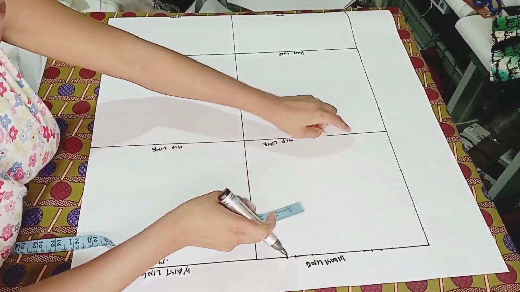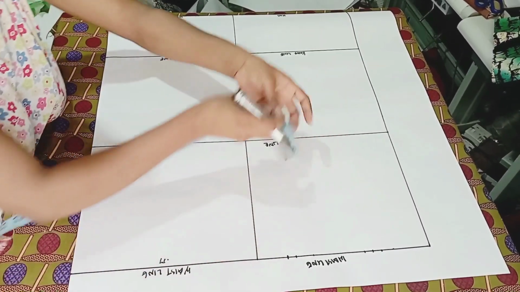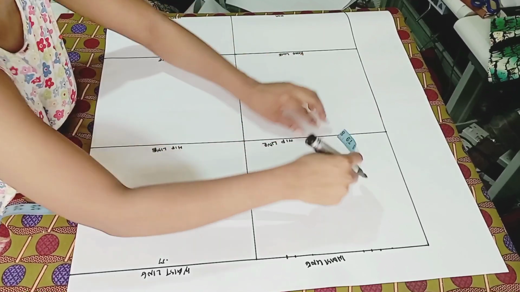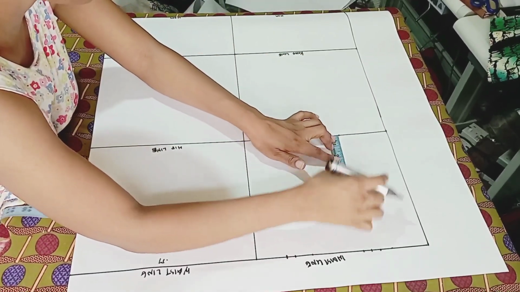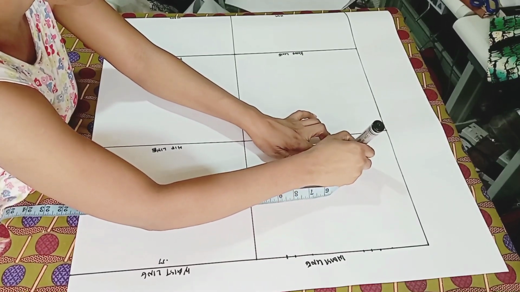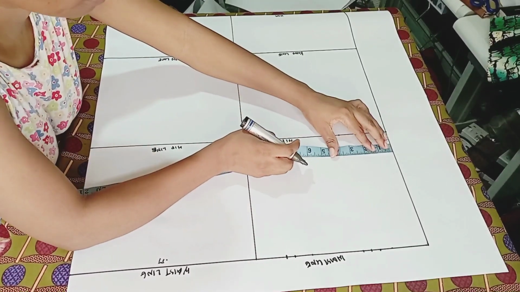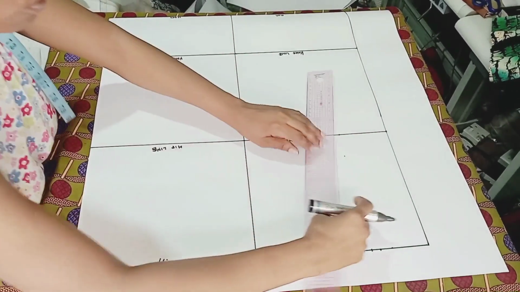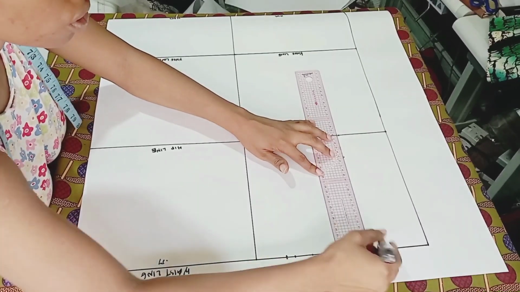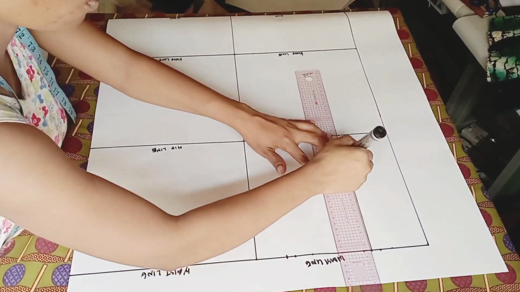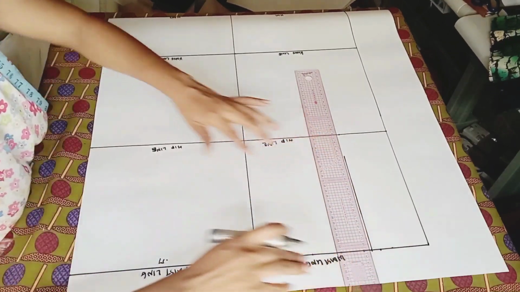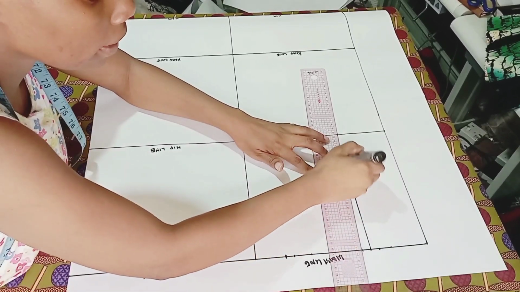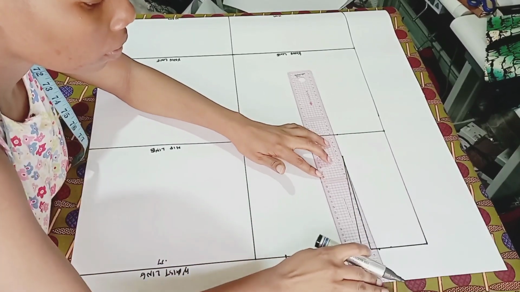Now I will come from the hip line. From the hip line, I would also input that 3.5 like so, and I will come up by 2 inches. I'll cross check to be sure that that line is correct. It's correct. I would just connect that point like so. So we're going to input the dart indicators like this and connect it like so.